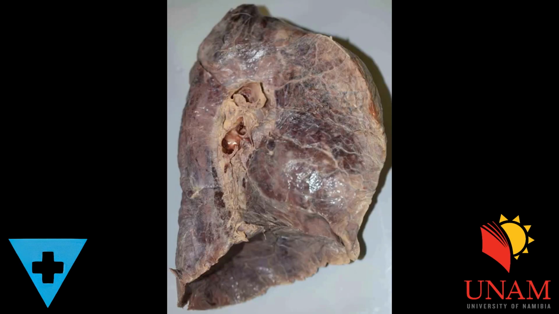In this brief video tutorial, we'll have a look at the anatomy of the left lung. This is the medial or mediastinal surface of the lung. And what we can see is the cardiac impression, which is rather large. We can also see that there's an impression for the arch of the aorta and the descending aorta.